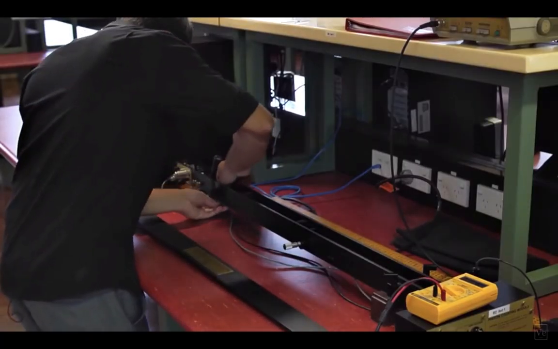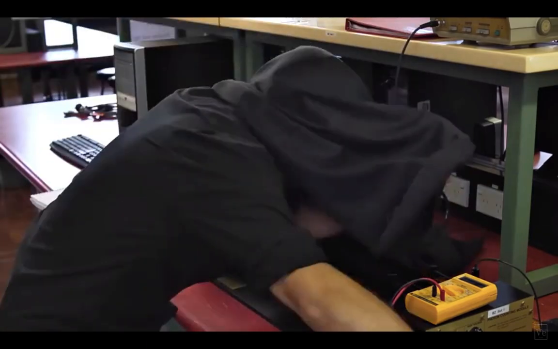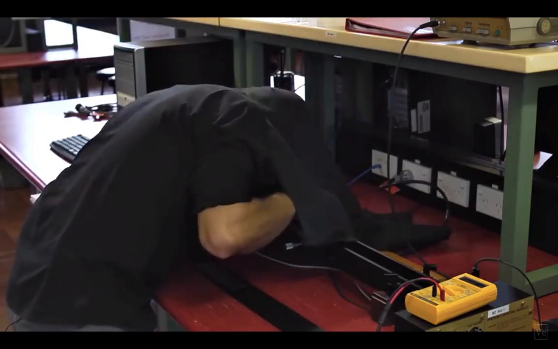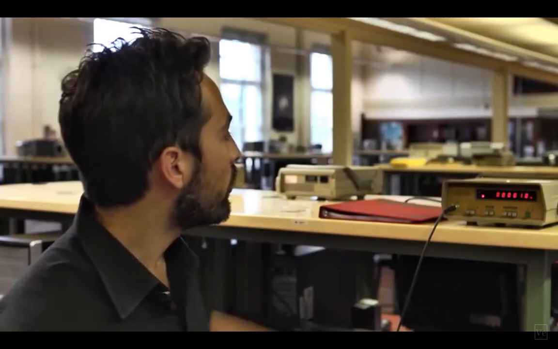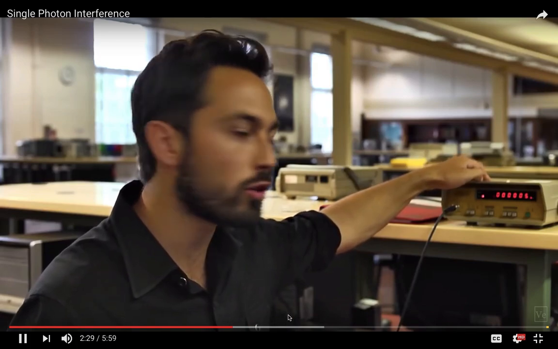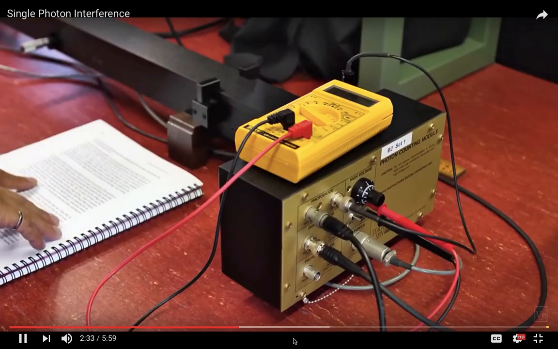In order to make this work, I had to line up a very faint source, and to see where the light was going, I had to shroud my head in that black cloth. But I finally have the apparatus ready. You can see up here I have a frequency counter which actually counts the number of photons received per second at the detector. The detector is a photomultiplier tube, which is capable of detecting single photons. It's like a very sensitive eye, like the frog's eye.